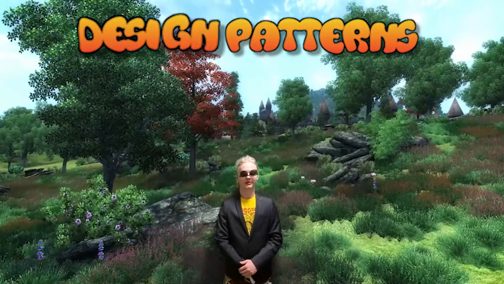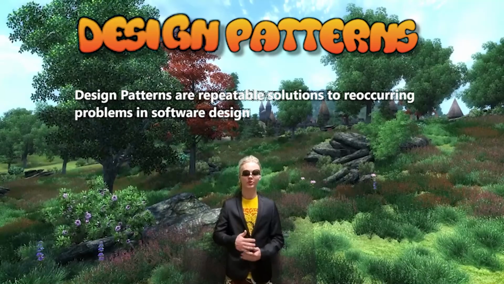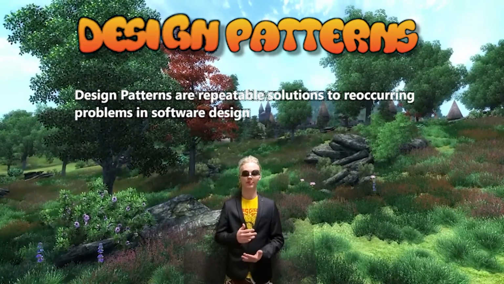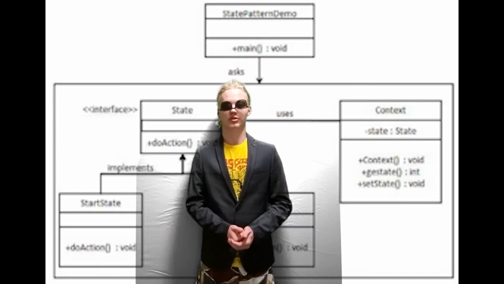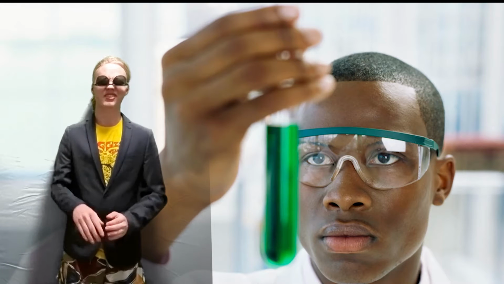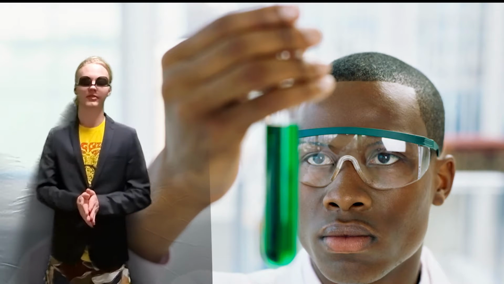Enter design patterns. Design patterns are repeatable solutions to recurring problems in software design, i.e., the goal of a design pattern is to capture and generalize a solution to make it easier to reuse. They're like blueprints, but for code. They aren't a step-by-step guide and provide more of a general structure.